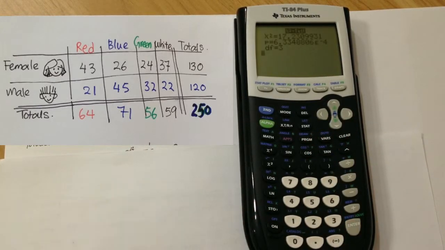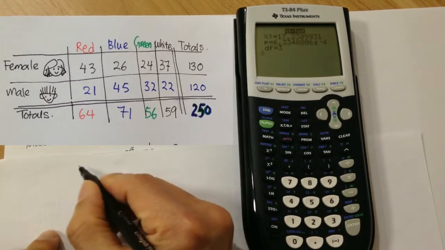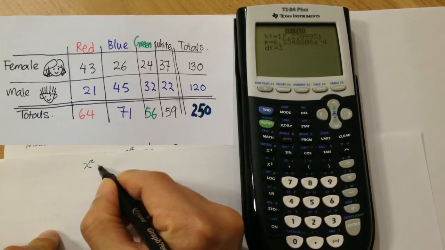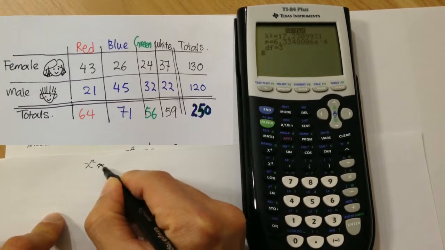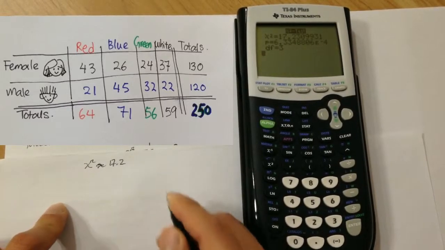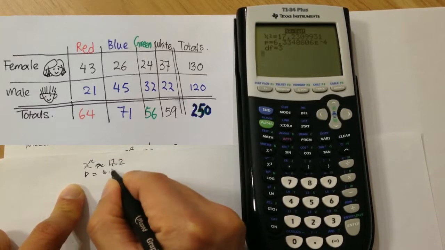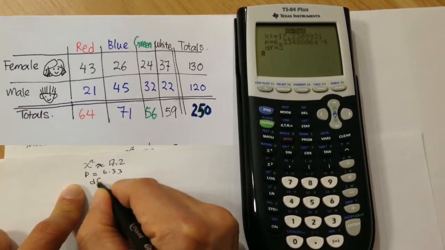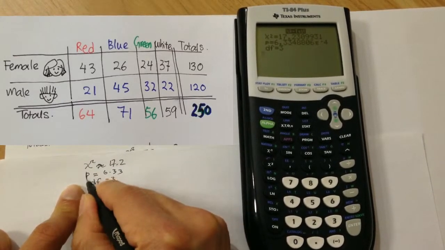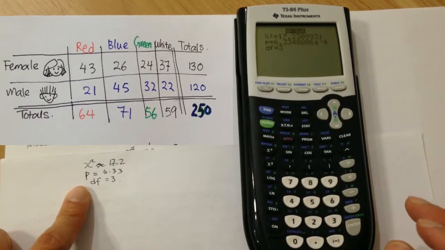And here we have it. What we'll see is that the chi-square in this case is roughly 17.2 with a p-value of 6.33 and a degree of freedom equal to 3. I'll explain this value later.